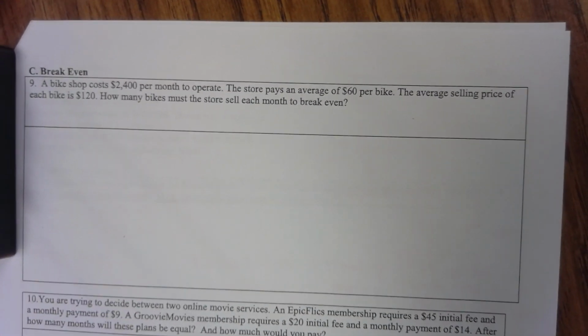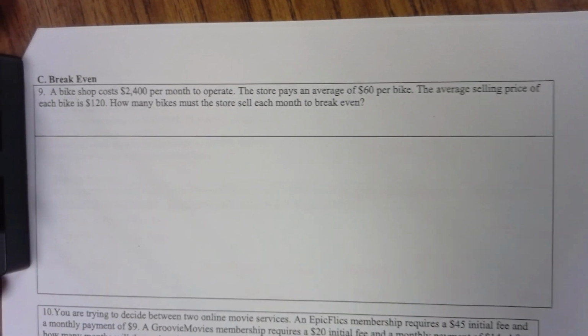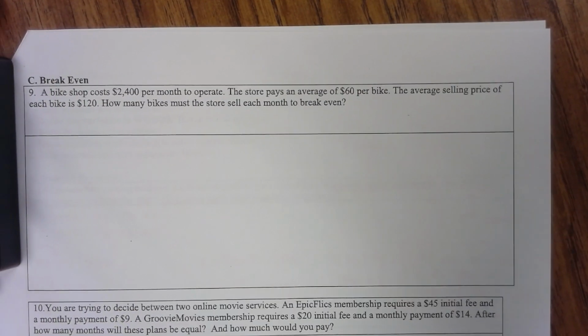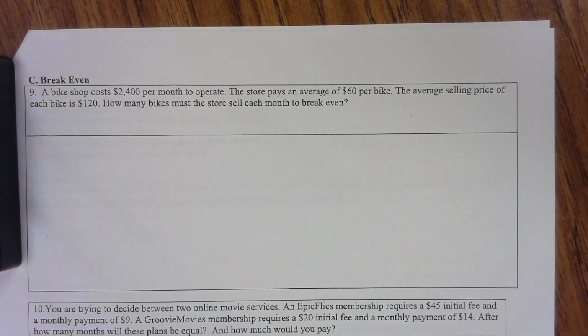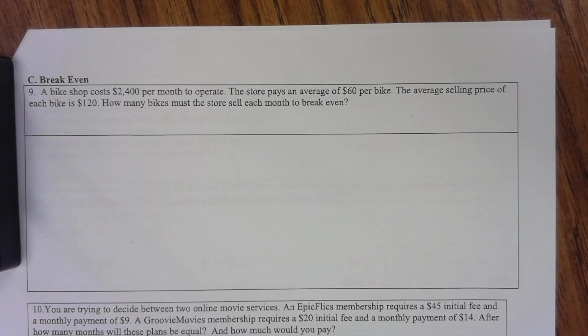So the last ones are break-even problems, typically related to business, so maybe earnings as opposed to spending and when those things might be equal. So the equations are actually going to look a little bit different than what we had just built. Now, again, we want to start with our variables.